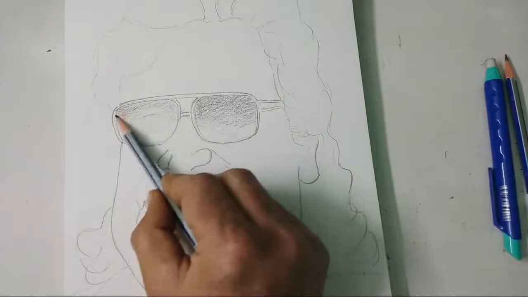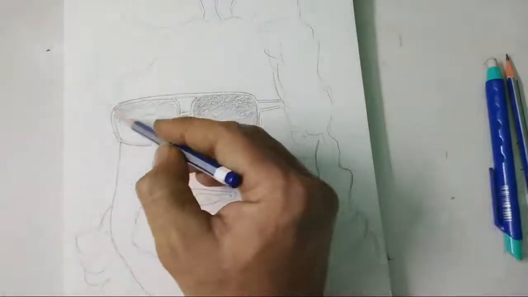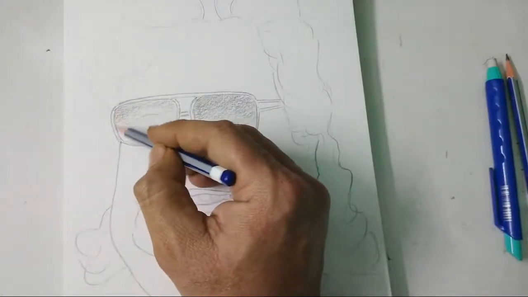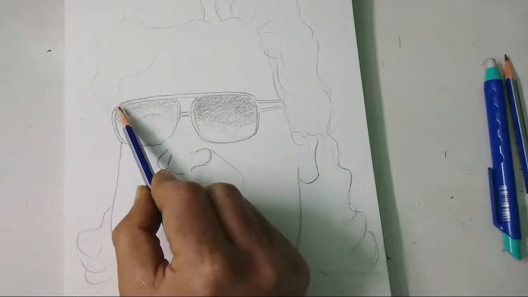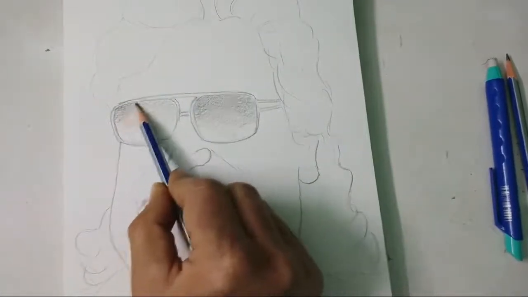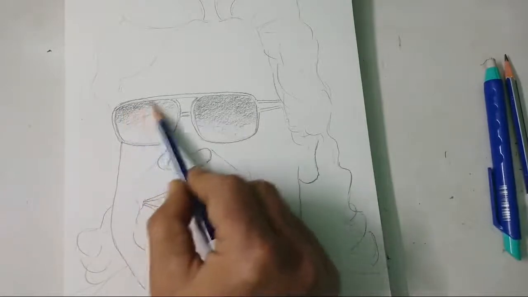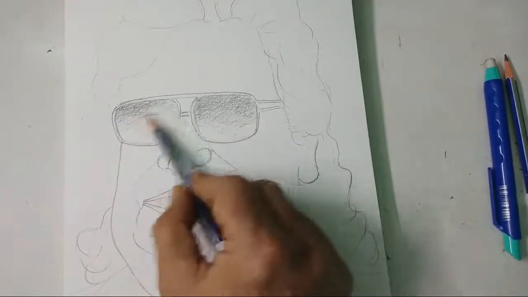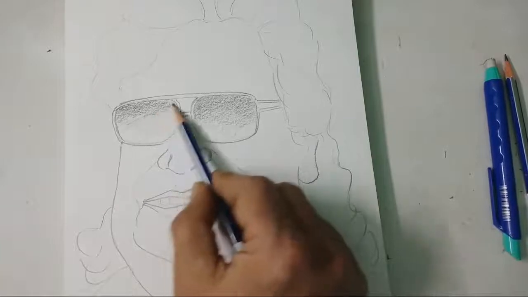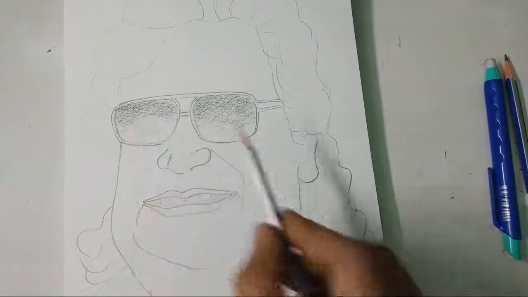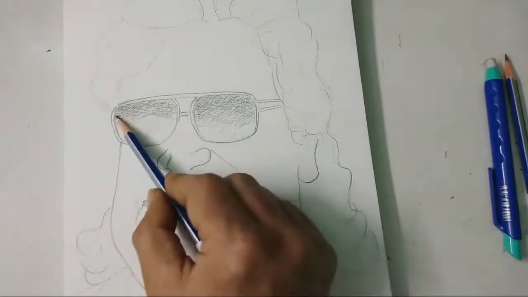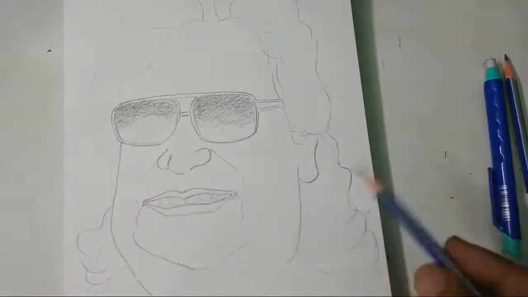Now here the eyes are not there, but the shape of the goggle is important. The expressions are hidden under the goggle, but the shadow and the shading on the goggle will help us in identifying the eyes of the person. I will be showing you a close up of this.